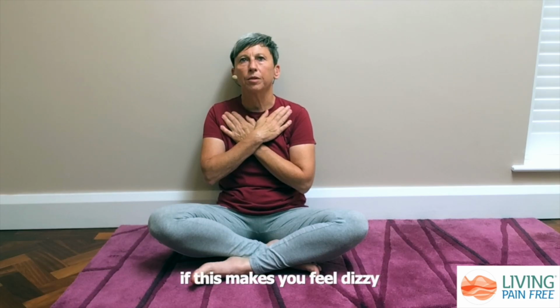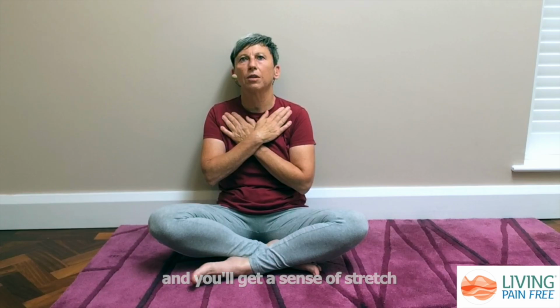If this makes you feel dizzy, then keep your head level. And just allowing your throat to start to stretch, and you'll get a sense of stretch that comes up from your collarbones, up through your throat and into the bottom of your jaw.